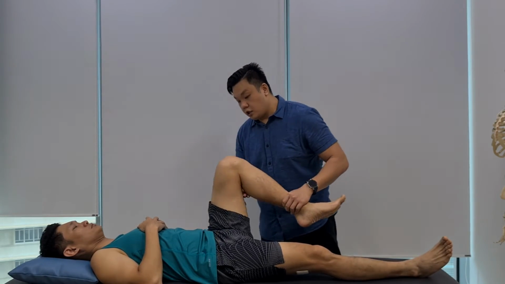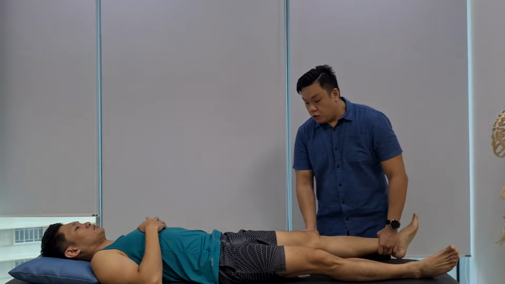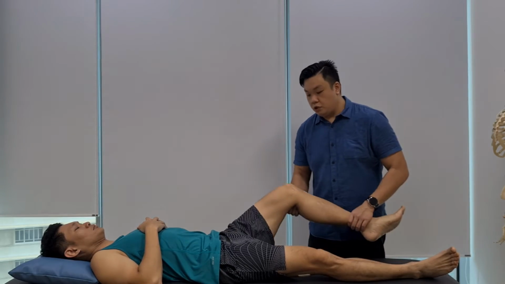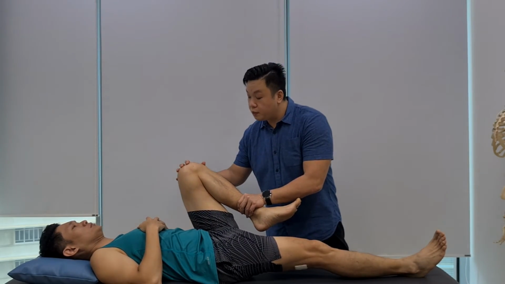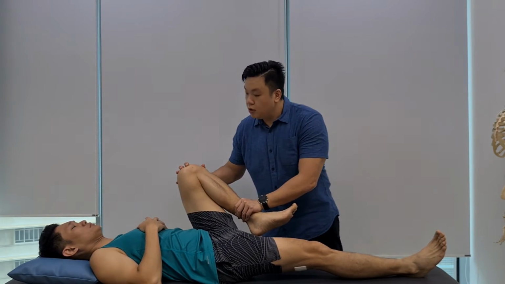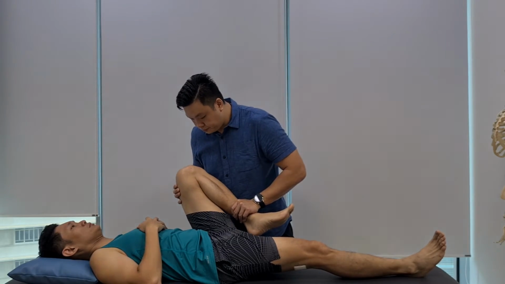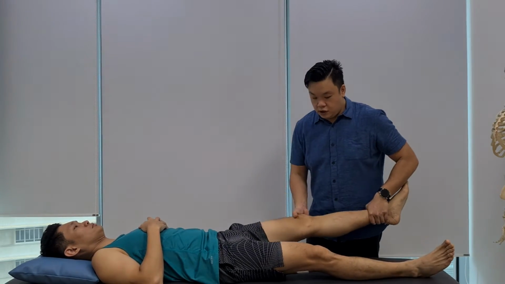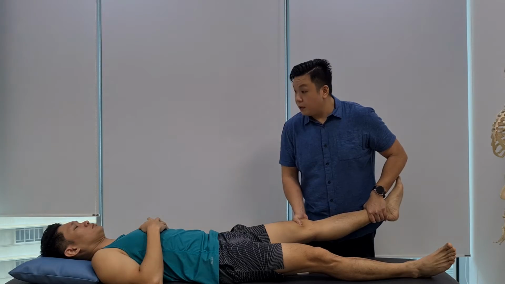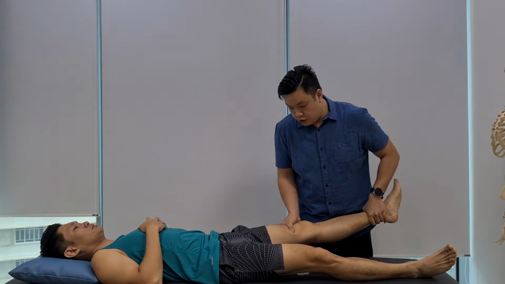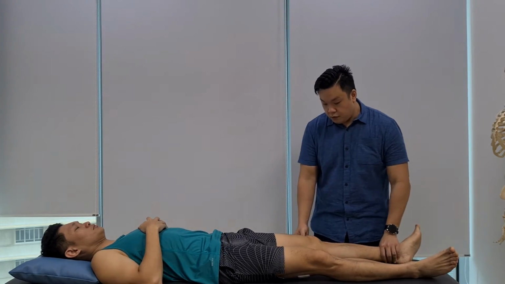So this is the active range of motion. After active range of motion, what we can do is a bit of an overpressure, put it into more flexion and more extension. Any pain? No. When I'm putting pressure? No pain. Okay, very good.